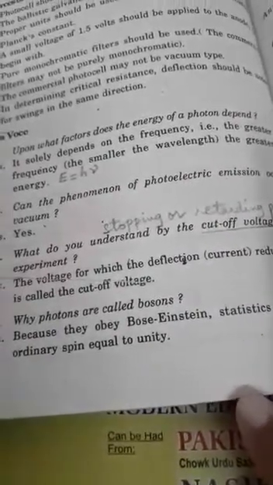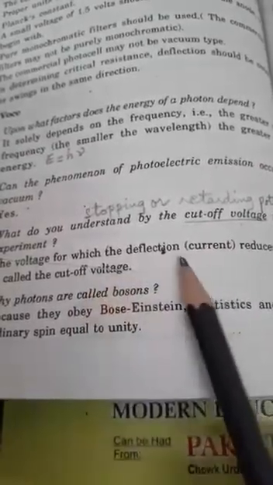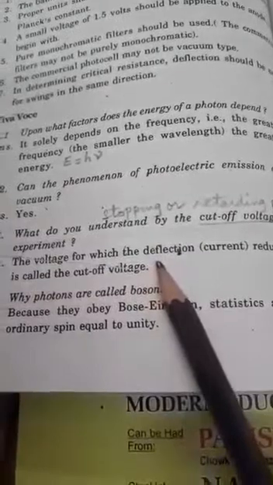Now second question is, can the phenomenon of photoelectric emission occur in vacuum? Yes, it can occur. Now cutoff voltage, stopping potential, retarding potential, they are the same thing. And how can you define it? What do you understand by the cutoff voltage in this experiment? The voltage for which the deflection current reduces to zero, cutoff meaning stopped, is called cutoff voltage.